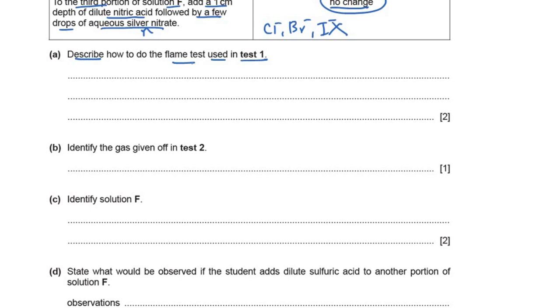So we are supposed to explain how the flame test is done on the solution F. We can say that the substance, the solution or the solid, should be taken on the wire. If it is a solution, we can dip the wire into the solution.